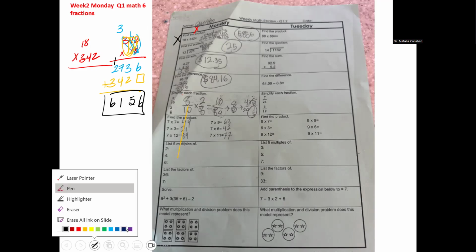Is this your answer right here? That doesn't look like it's your answer. I think you multiplied incorrectly. Okay? Did you hear me? You need to go back and redo that. Okay? So I'm going to put an X right here. You'll be able to see it later. Not right now. I'm going to go over the next one.